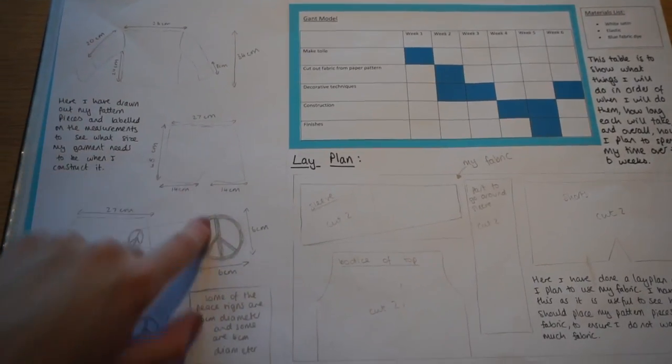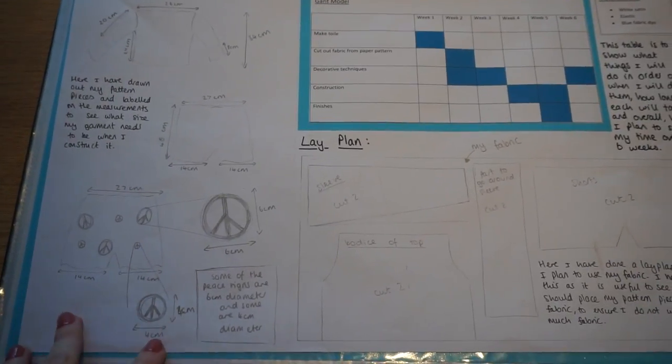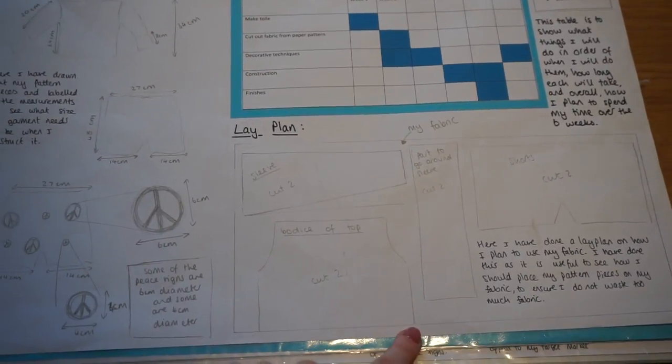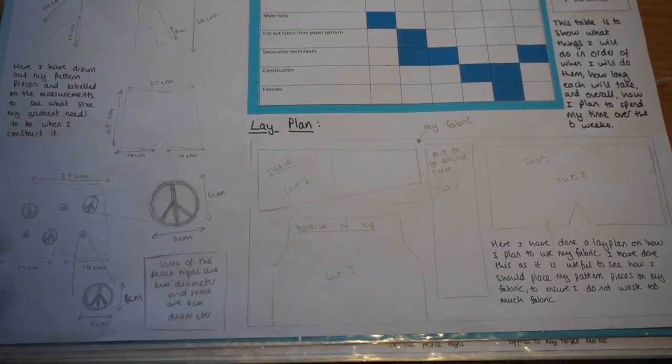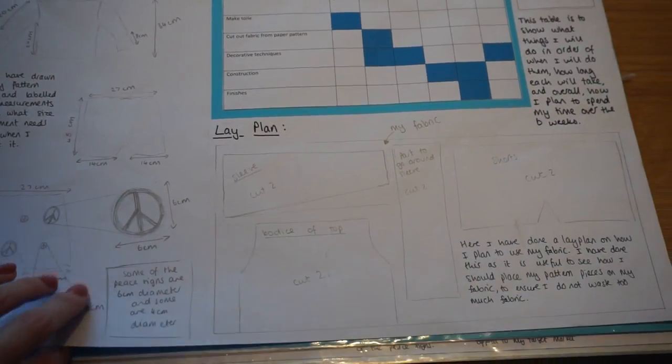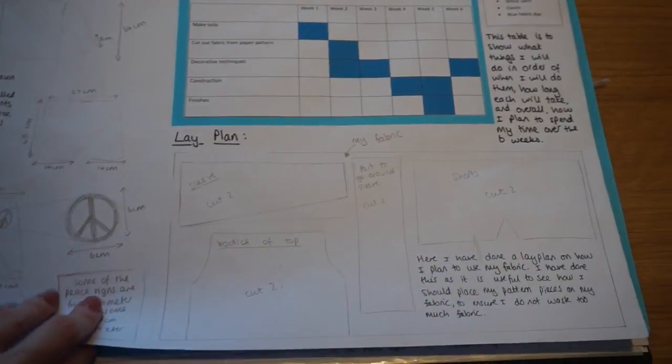And then here I've just made a little plan of all the different pattern pieces that I'm going to need and how I could lay these out on the fabric to make sure that I make use of all of the fabric and I'm not wasting any. So this was in order to be environmentally friendly.